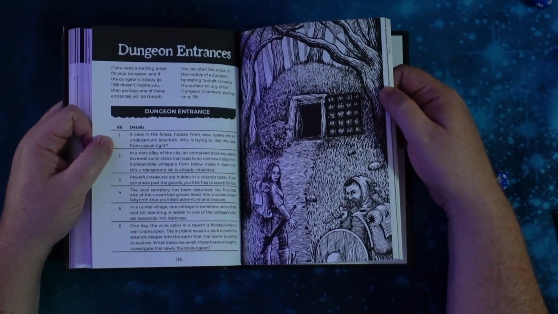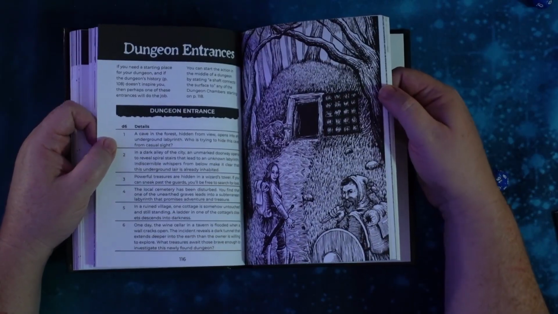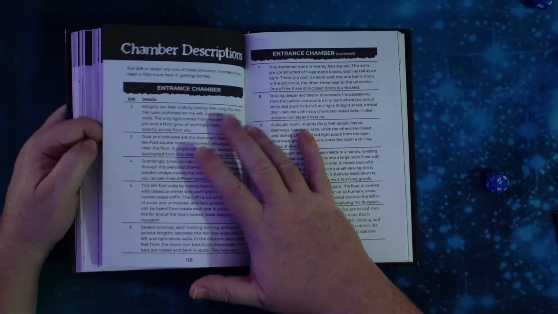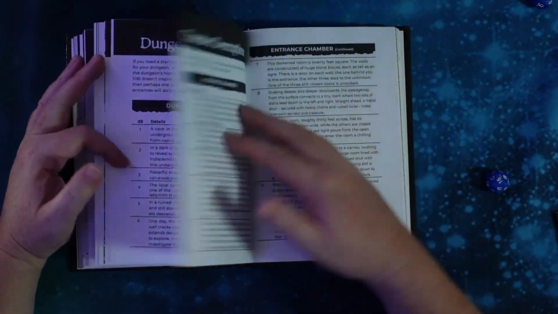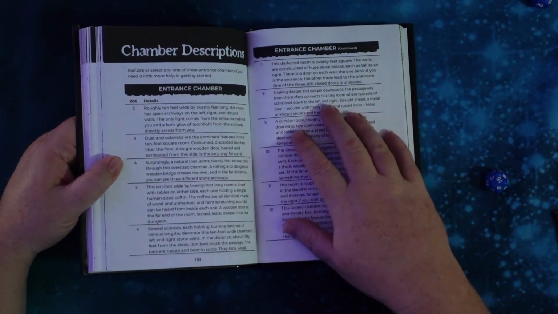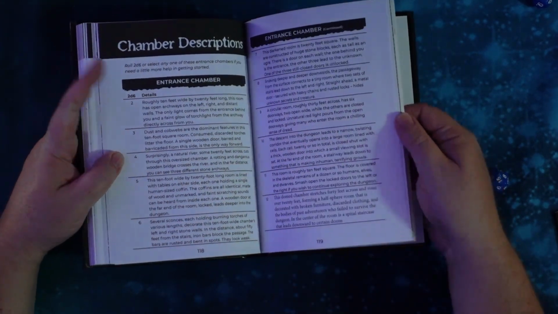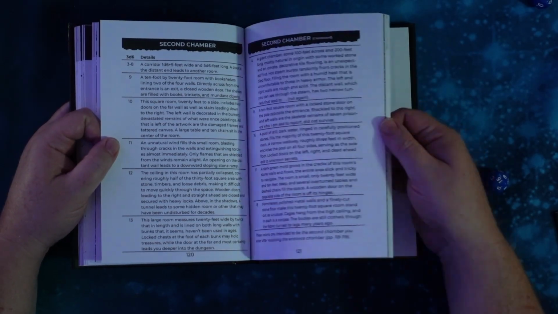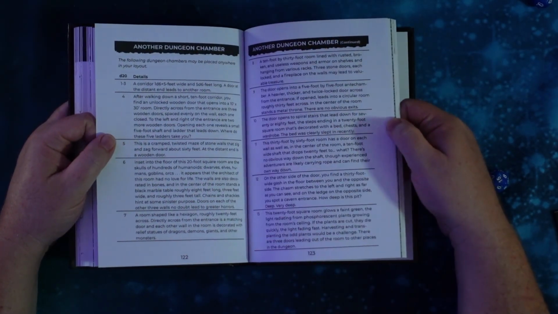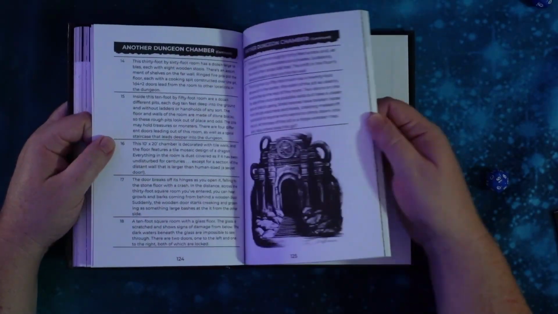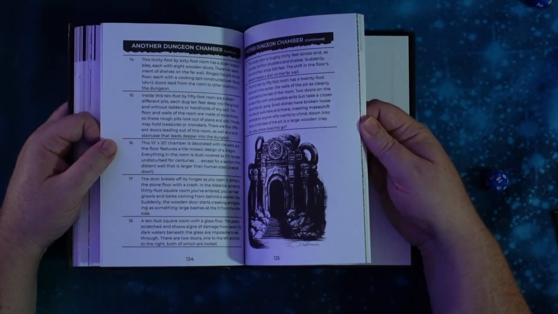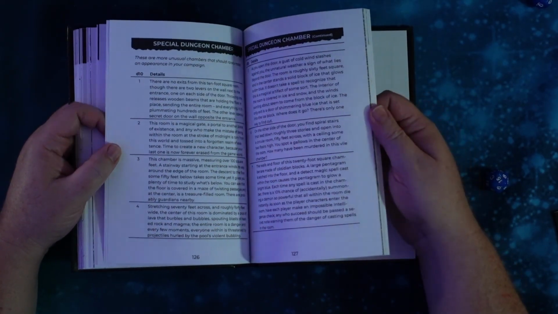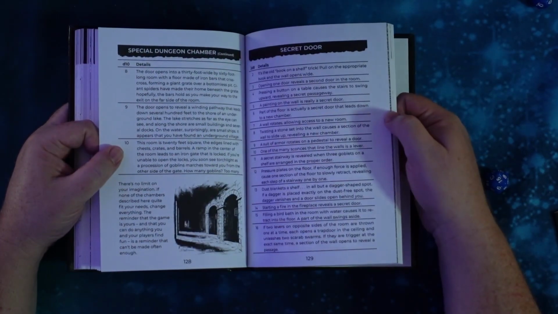Then we get into table of dungeon entrances, followed by several chamber descriptions. And the idea here is you'll select or roll an entrance, and then you'll roll an entrance chamber that describes the first room in the dungeon. From there, the second room you move into, you'll have another table. Then you have yet another one, and you can use these however you wish. Just mix, match, roll, it doesn't matter. And then we have special dungeon chambers, and these are the ones that get a little odder, we'll say.